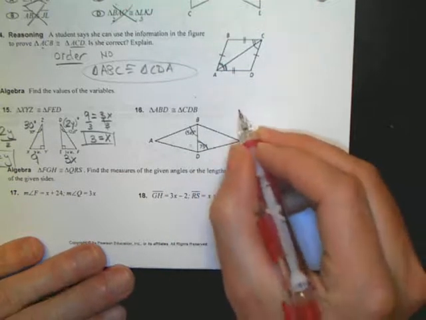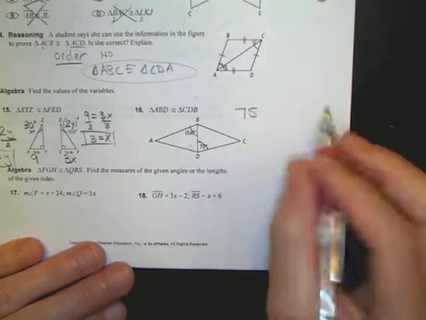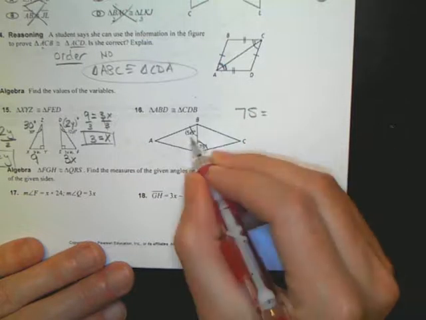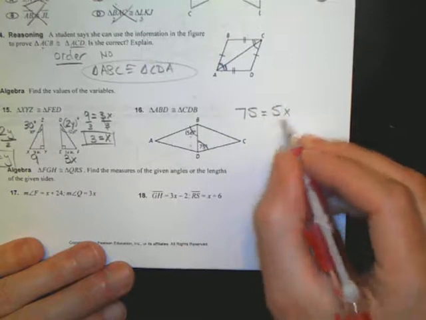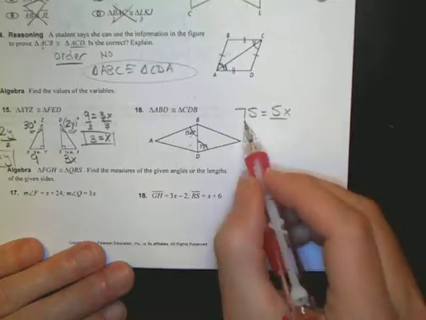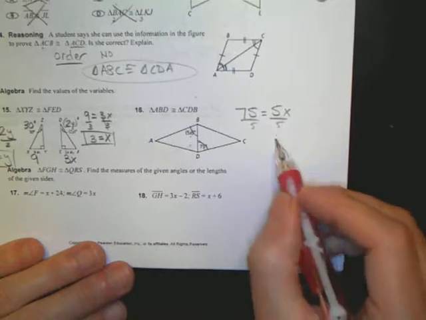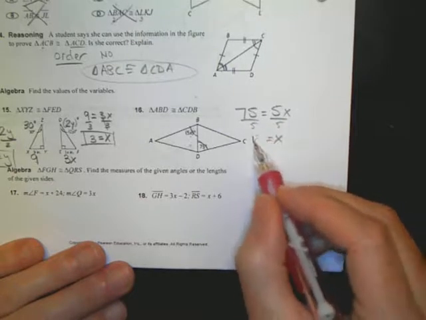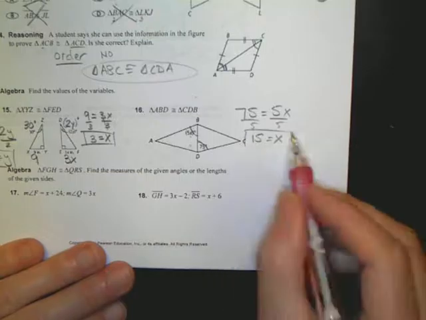So I can set up an equation to say 75, this angle here, equals 5x, and solve for x. To solve for x, I'll divide both sides by 5, and x is going to be equal to 15 for my answer for number 16.